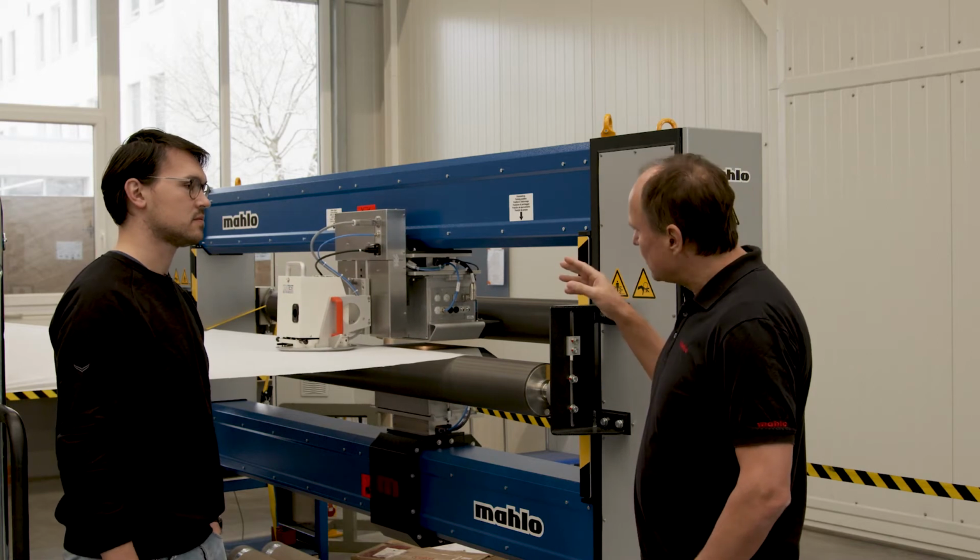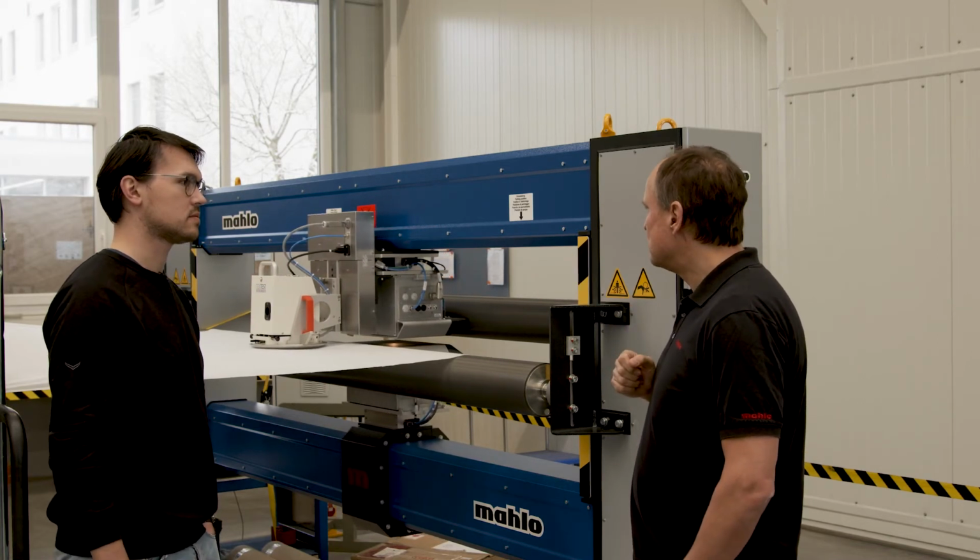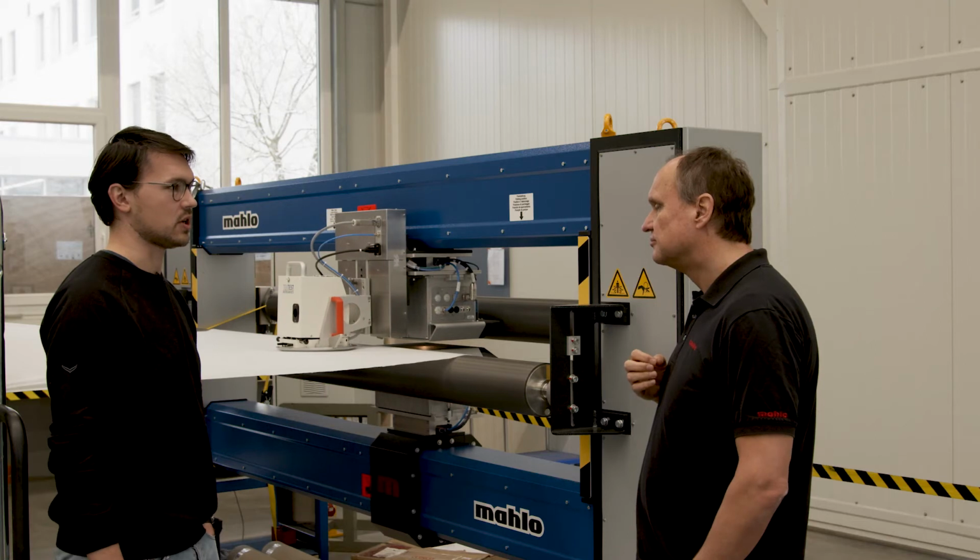Okay. If the sensor is not in operating modus, it will be taken off the web? Yeah, if you start the measurement, the sensor moves out of the web and doesn't have contact to it, and doesn't interrupt the production if you don't need the test anyway.